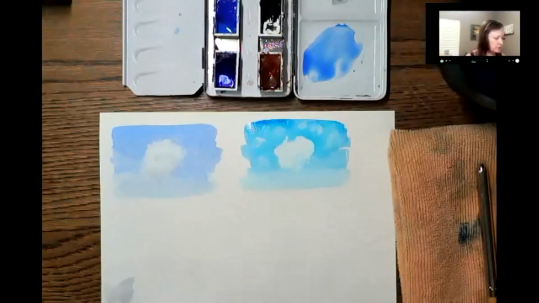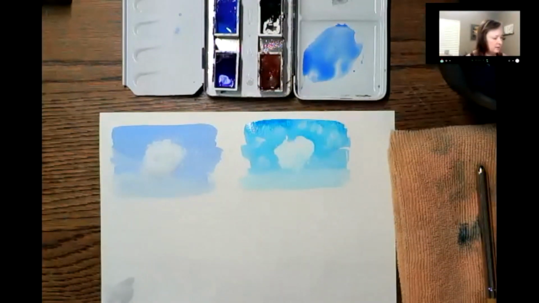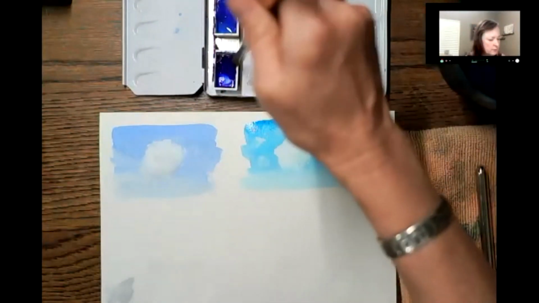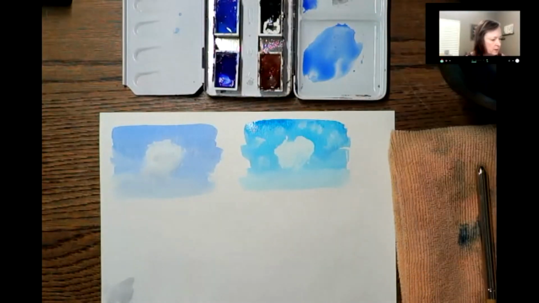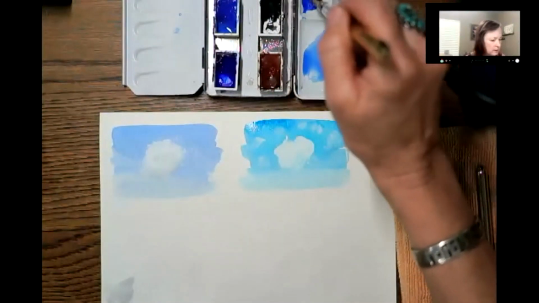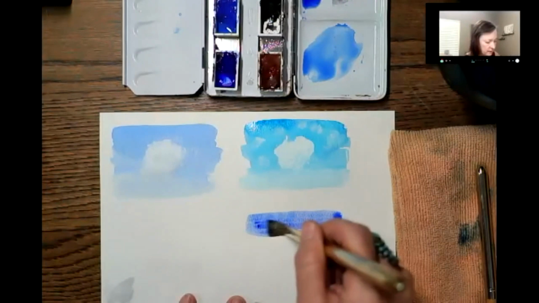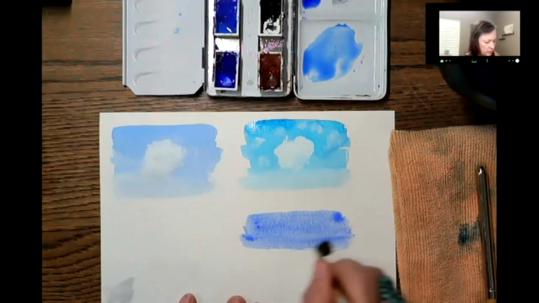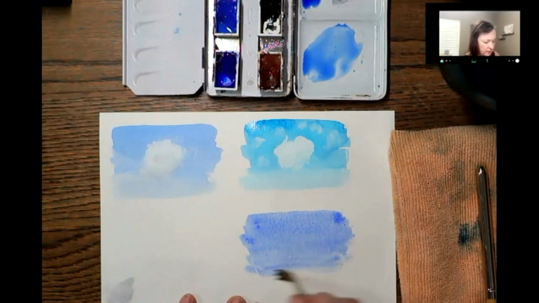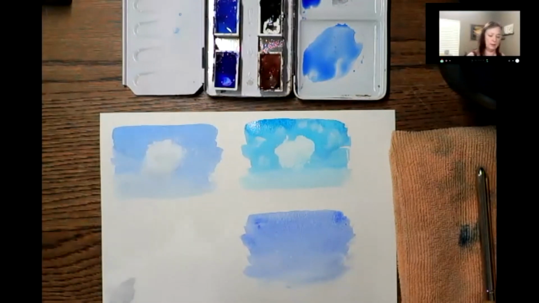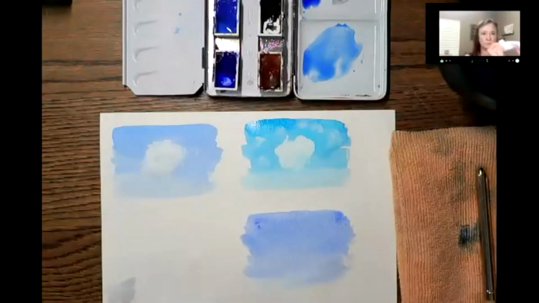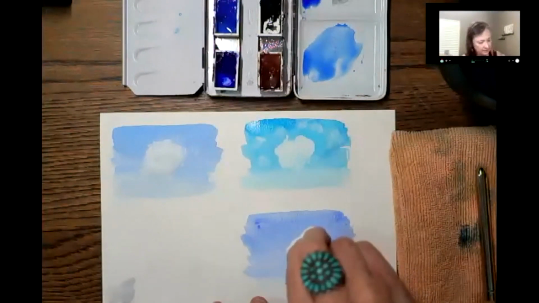The other color that's interesting to look at for this is French ultramarine. It's a popular sky color, but I don't find its lifting is as clear. I love how it's grainy and beautiful, and makes a gorgeous gray color. And when you're using your tissues, be sure you use a clean part. You don't want to add color accidentally.